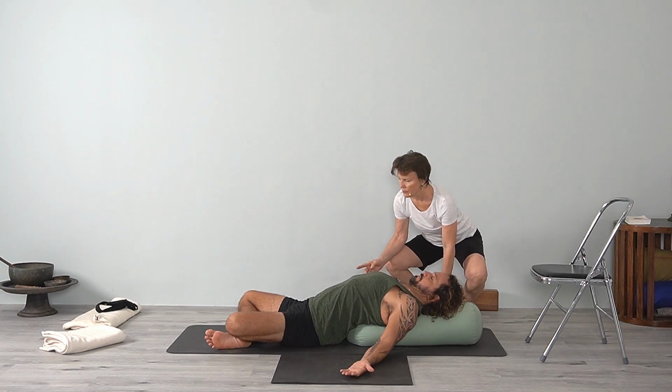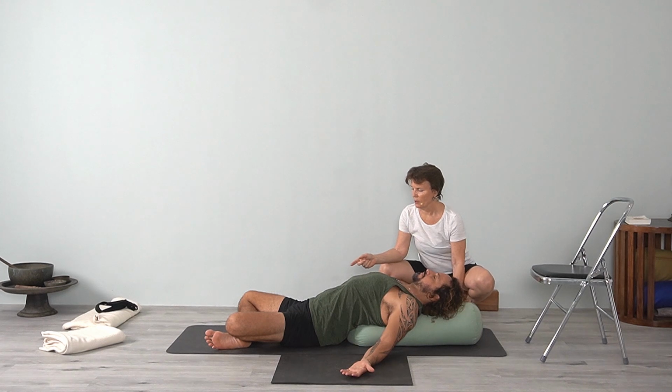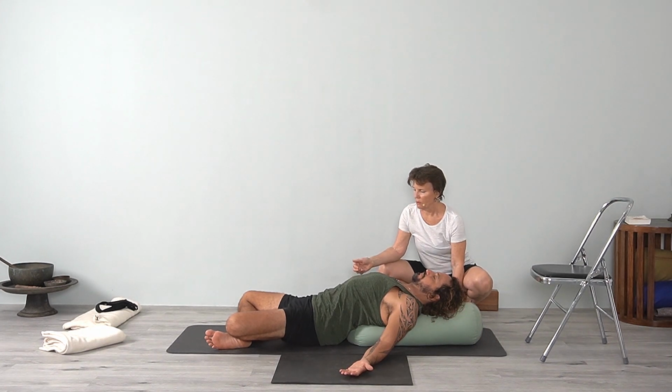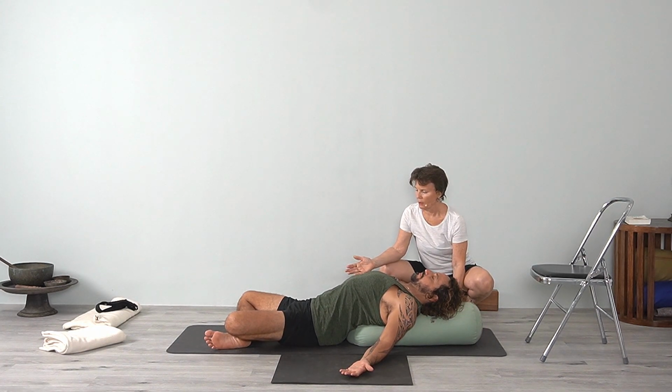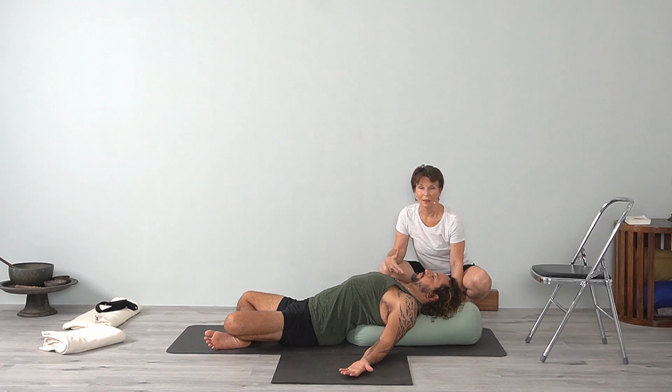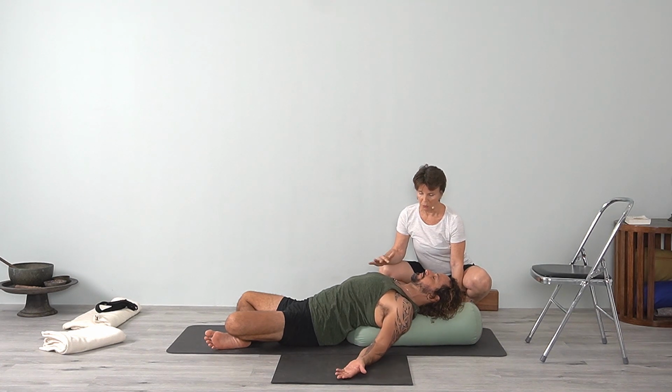Okay, so this is easy cross-leg position. The hips are moving away, so the tailbone is moving down, and your back is supported. So again, you can feel the back on that bolster. You can see what's happening. You can make adjustments. You can breathe into it.